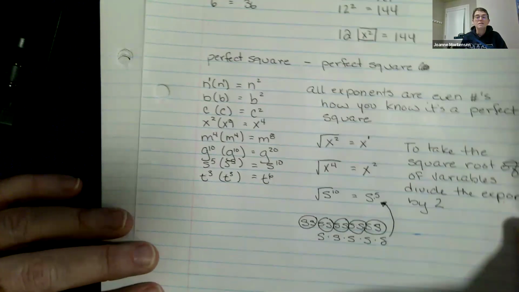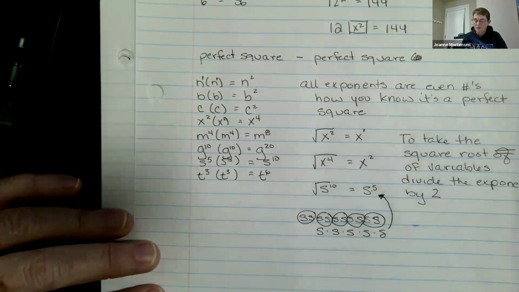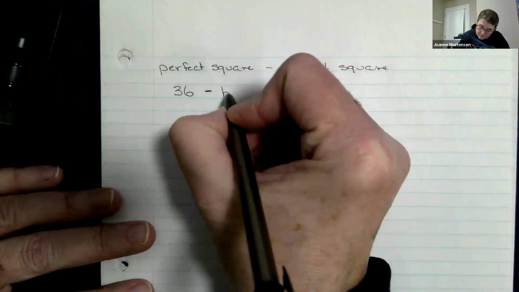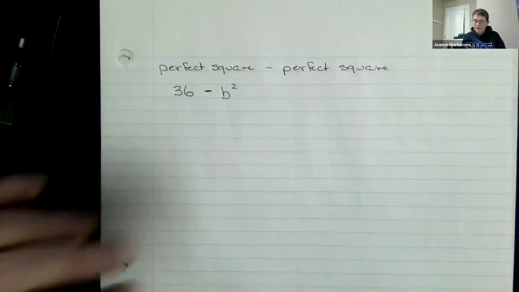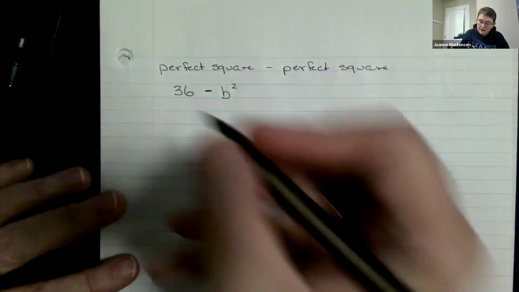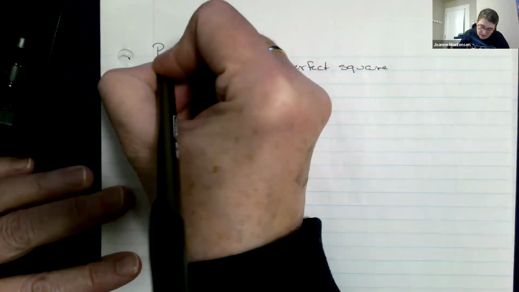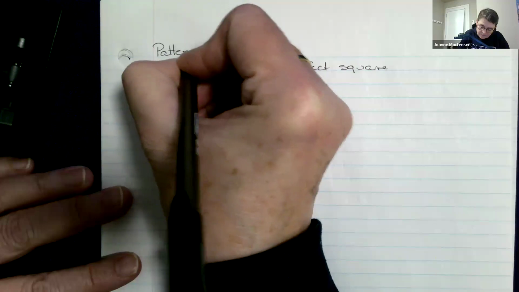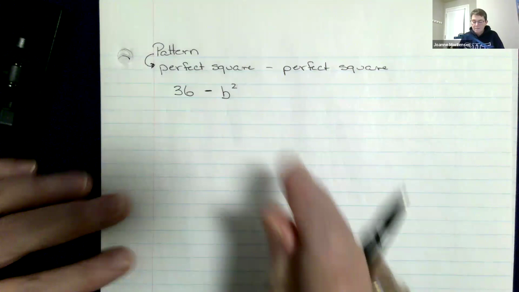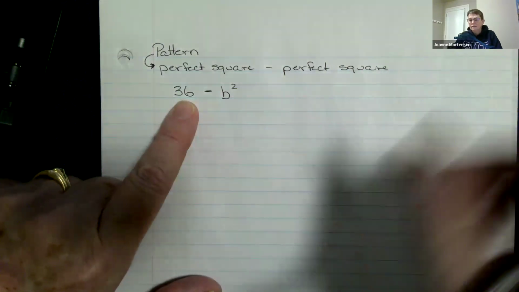I'm going to put b squared. This is the pattern we're looking for. Okay, so this is the pattern. It's going to be something that I can take the square root of.